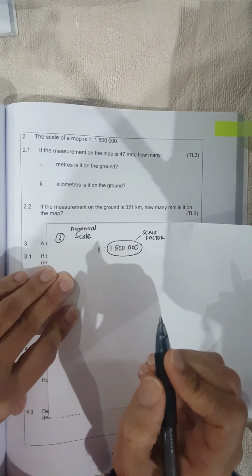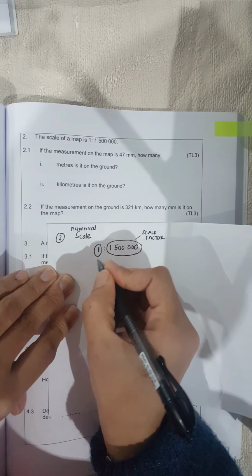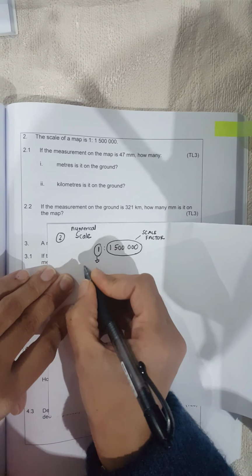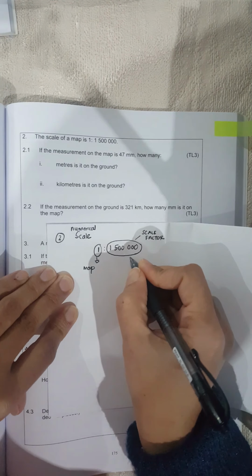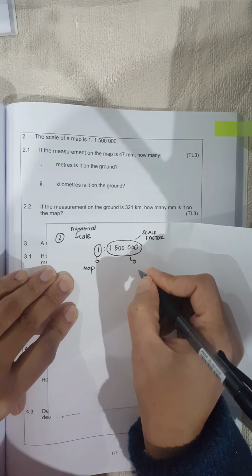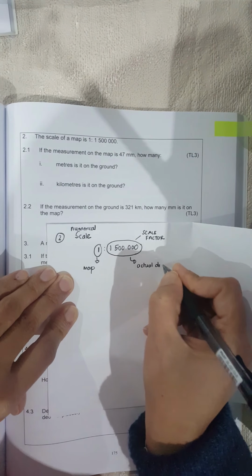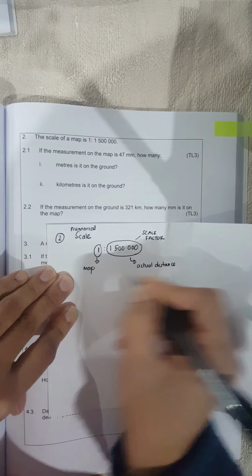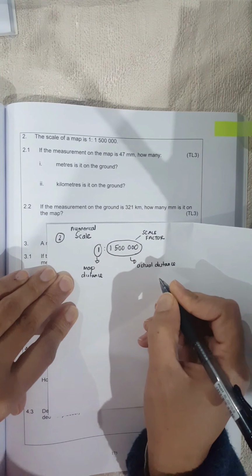Then the second thing you need to remember is that the 1 here is representing my map. I'm going to draw your picture now, and the 1.5 million is representing my actual distance. So this is my map distance, and that's my actual distance.